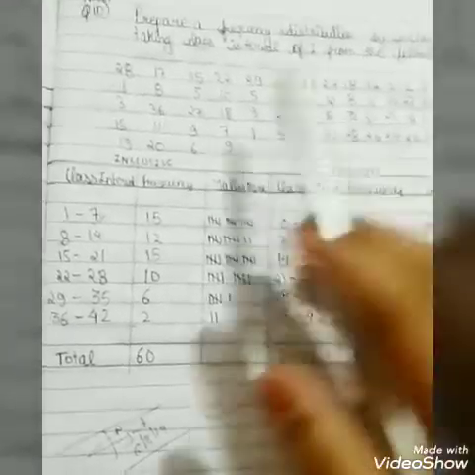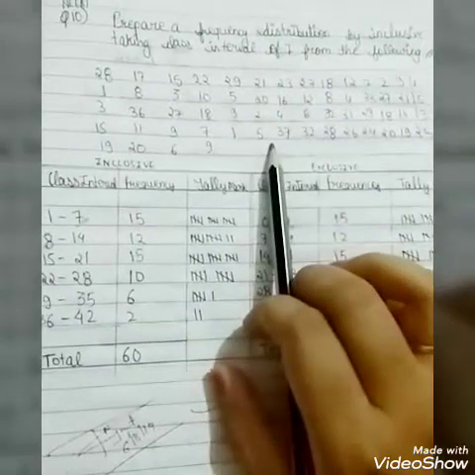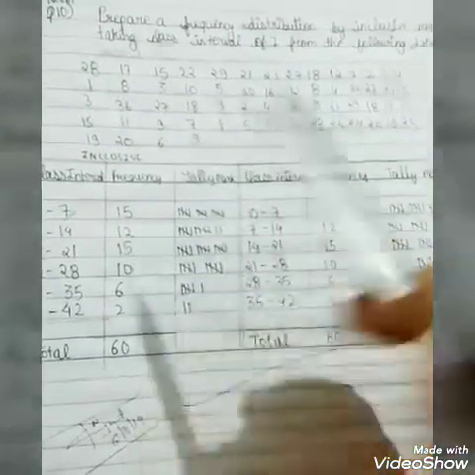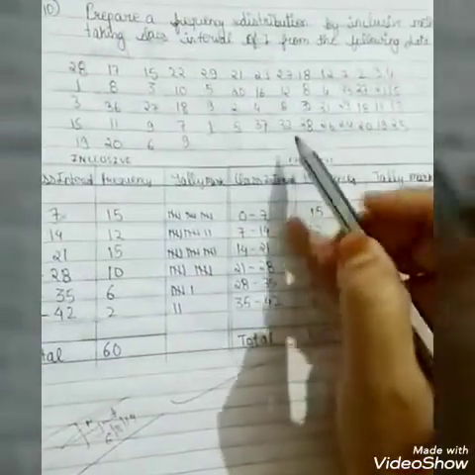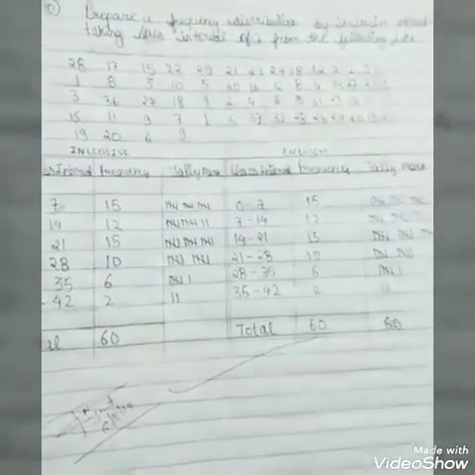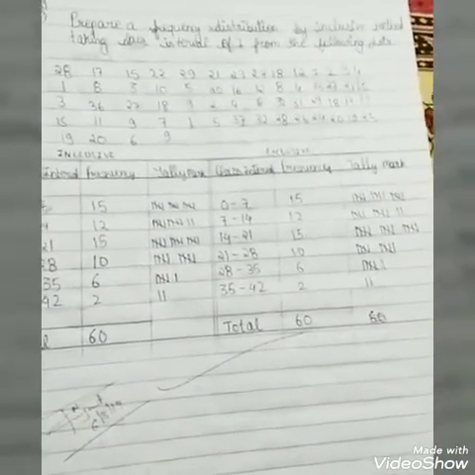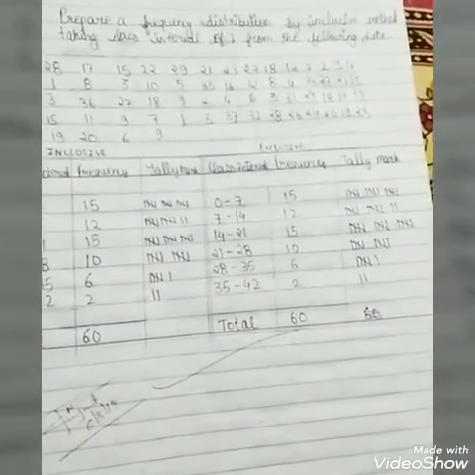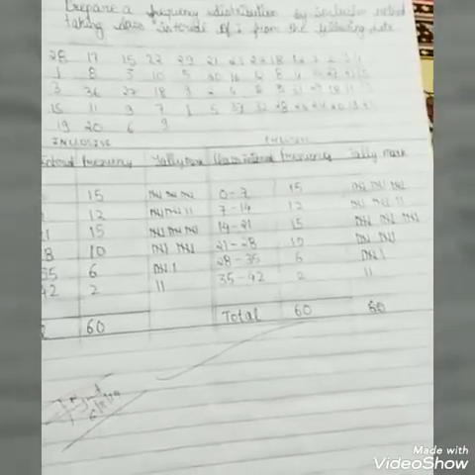First of all we have to examine the lowest and highest values in this data. The lowest number is 1 and the highest number is 37. So we have to take class intervals covering 1 to 37.